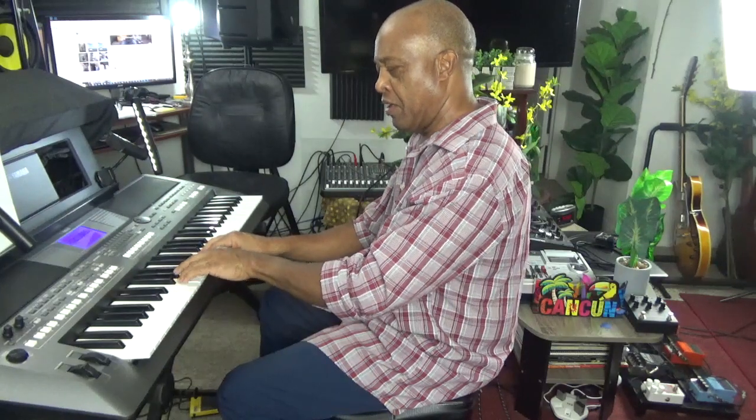Now on D we're going to play G dominant 7 flat 9, which is the dominant chord in the key of C major, and then we're going to resolve on the target chord C major 6.